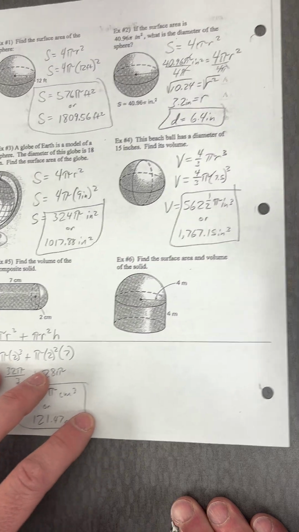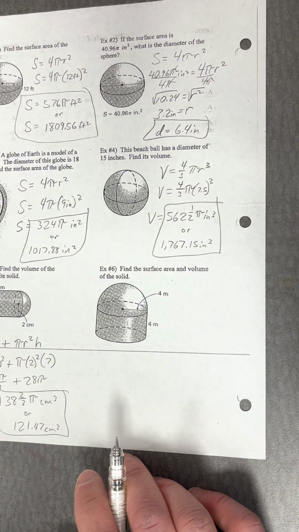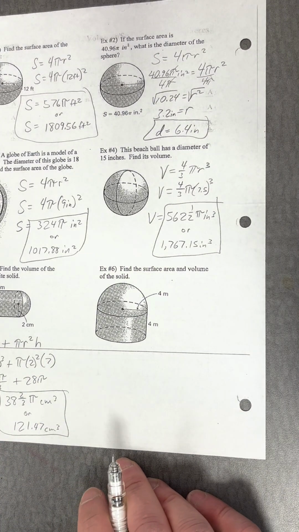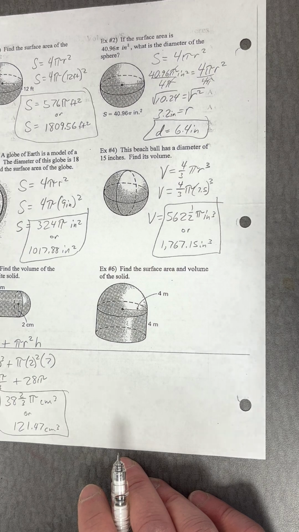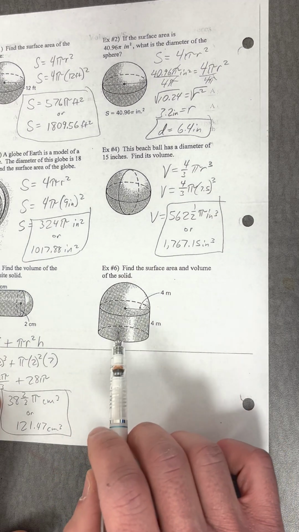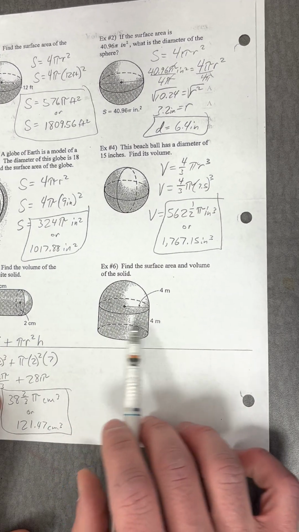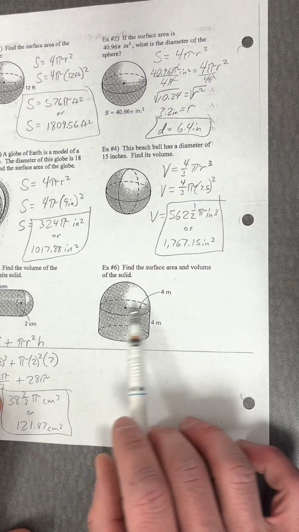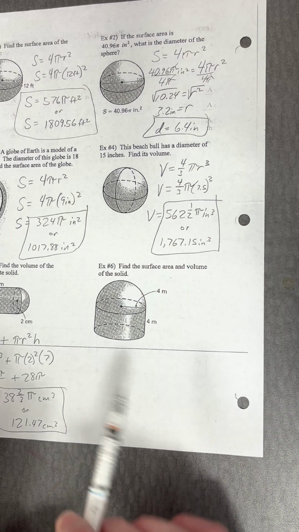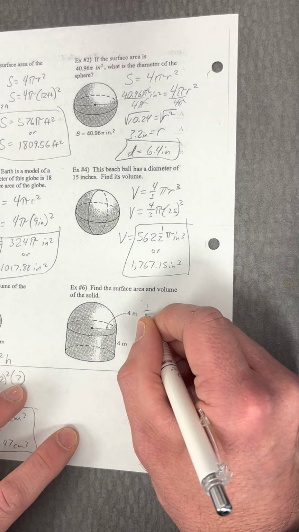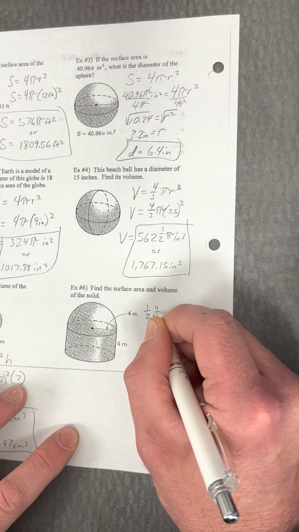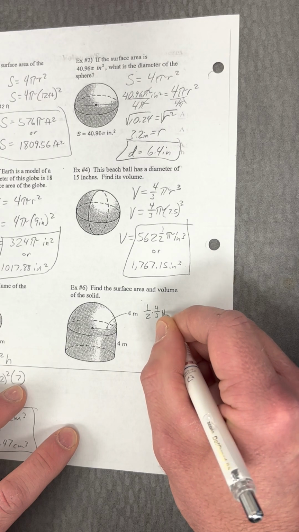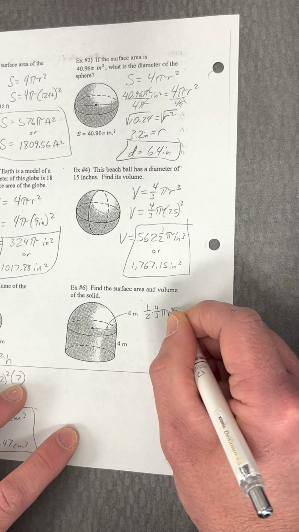And on this last one, find the surface area and the volumes. We've got a little bit of work to do here on this one. So I'm in a volume state of mind, so let's do that first. We've got a composite again. We've got another cylinder, so pi r squared times height. But this time we have a true hemisphere to do. So we're going to do half of the volume of a sphere.